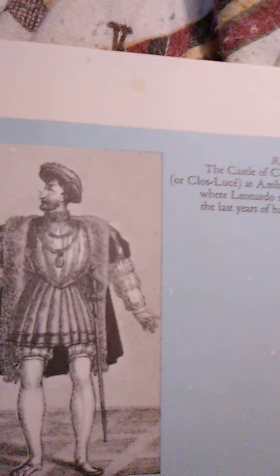Now we're going to look at these pictures real quick. The house where Leonardo was born, that's that right there. Right, this is Lorenzo de Medici, also known as the Magnificent, Ludovico Sforza, Duke of Milan, Francis I, King of France. Okay, so that is the first guy, that's the second guy, and then I guess that's the King of France. Okay, all right, the Castle of Clos-Lucé, at Amboise, where Leonardo spent the last years of his life. That's right there. Now we're going to continue on.